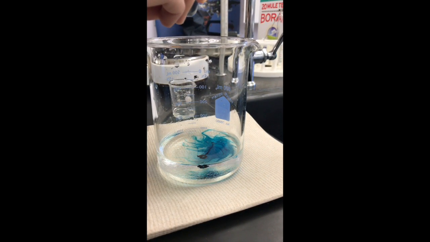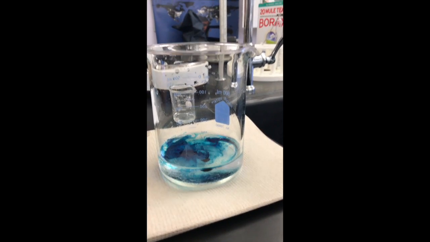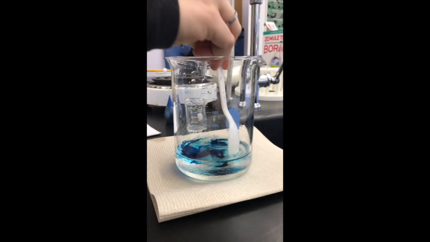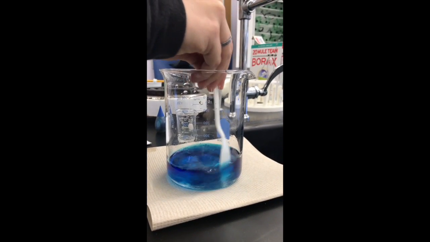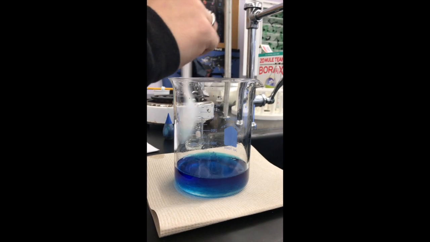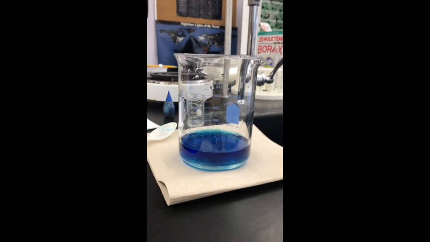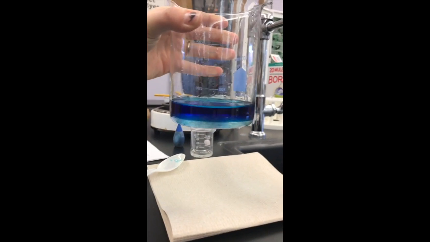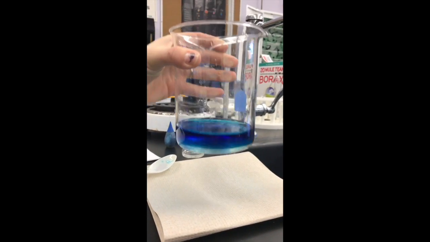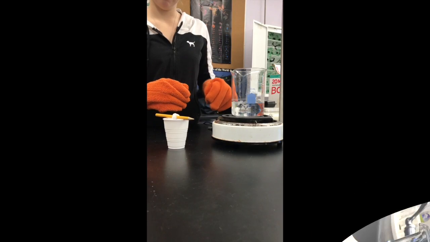Maybe add 1 more drop. Stir that. Now you can see that the oil is still on the bottom and the water is resting on top due to the polar and non-polar attractions.